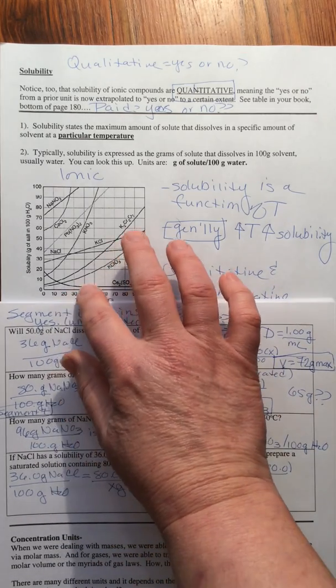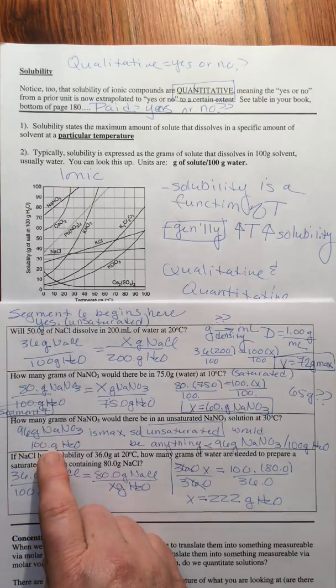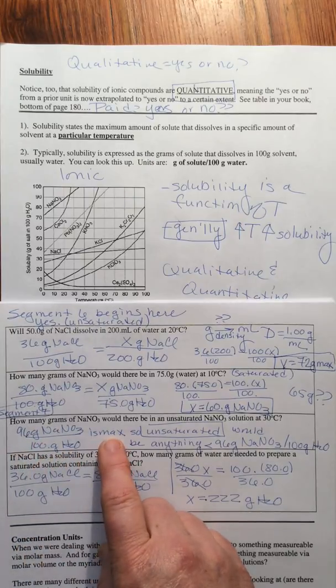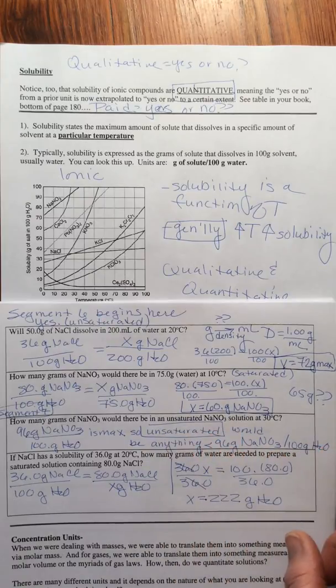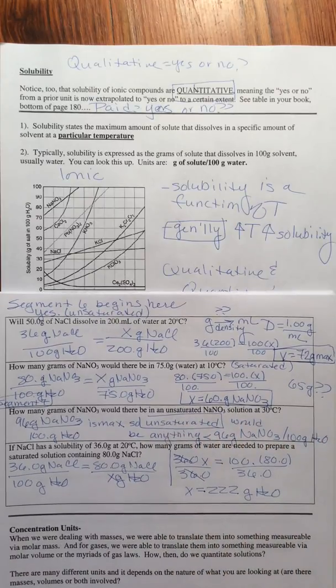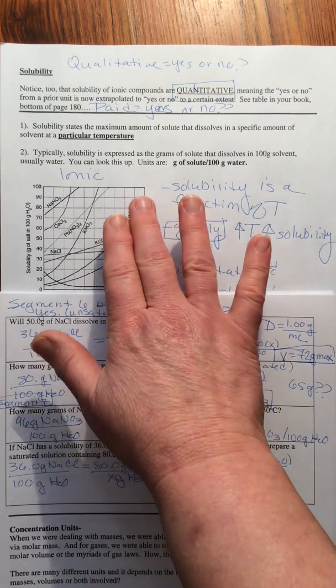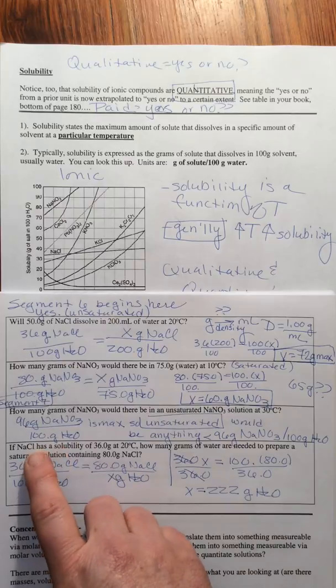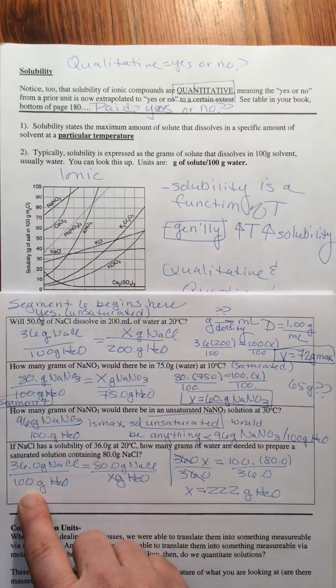We need to read our chart. We see from there we can get about 96 grams per 100 grams of water maximum. So unsaturated is anything less than that per 100 grams of water. And then the last one, I'm telling you the information, you don't even have to read the chart. So when you see solubility, it's that number over 100 grams of water.